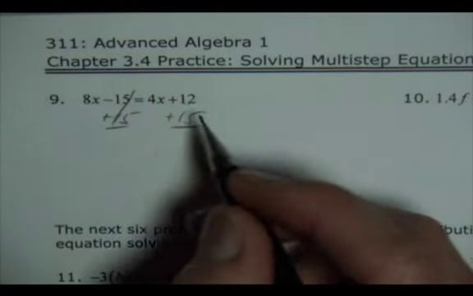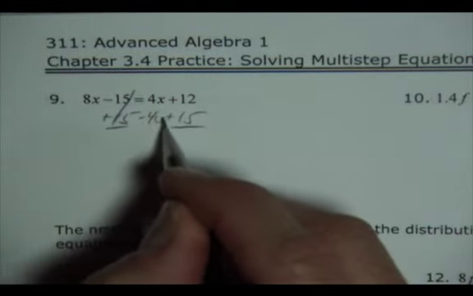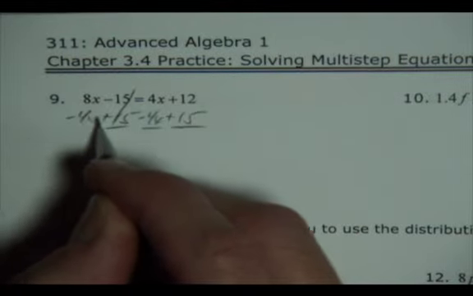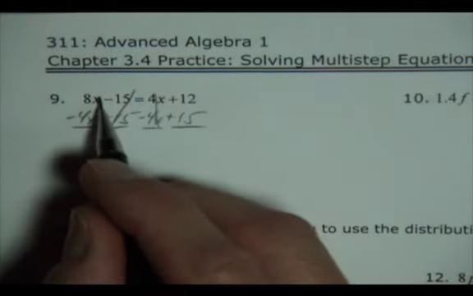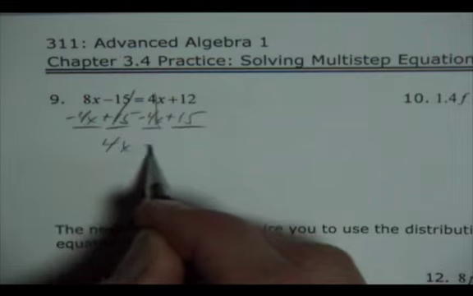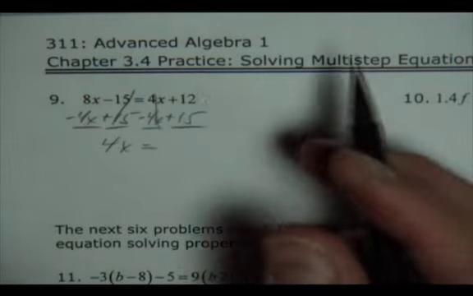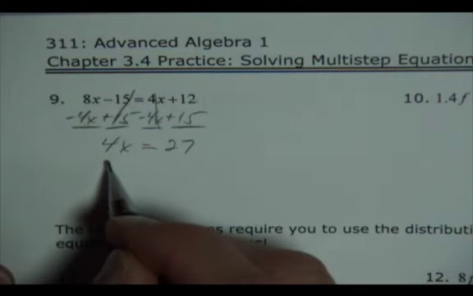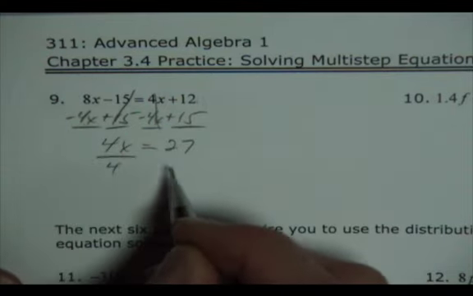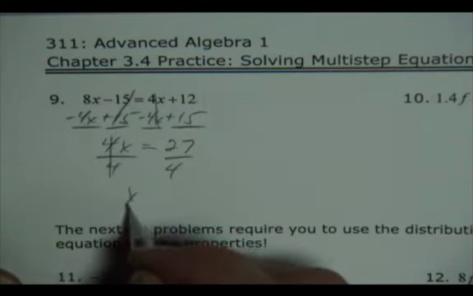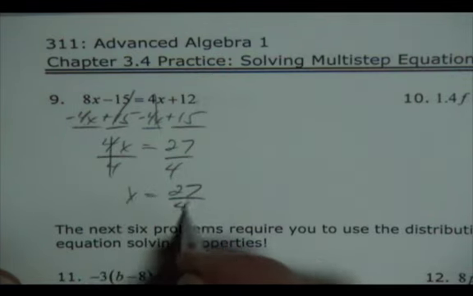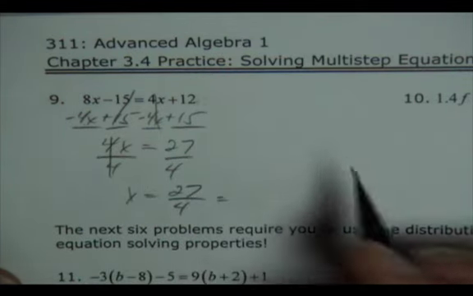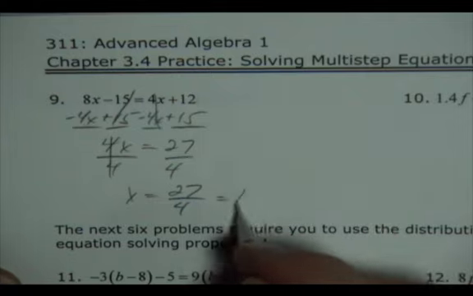Those are opposites. And we will subtract 4x from each side. So 8x minus 4x is 4x. That's the letters on the left. And then on the right side, we have 12 plus 15, which is 27. We'll divide by 4 on each side to get x equals 27 over 4, which is equivalent to 6 3/4.